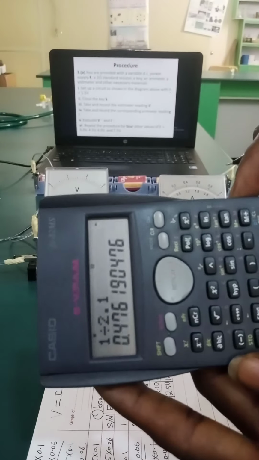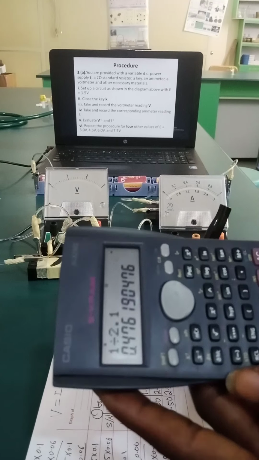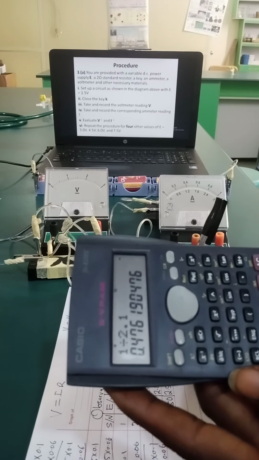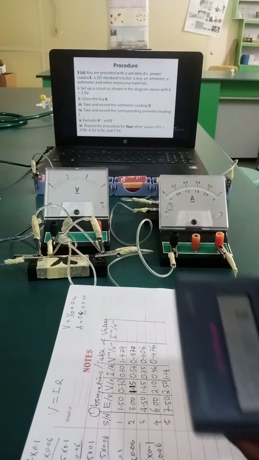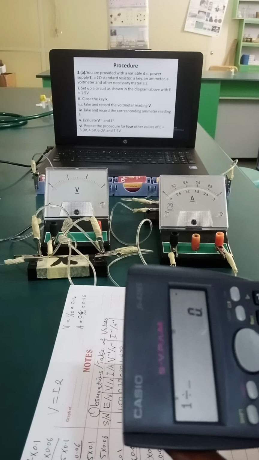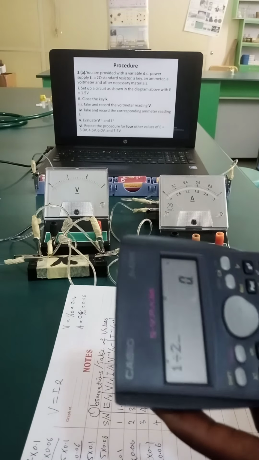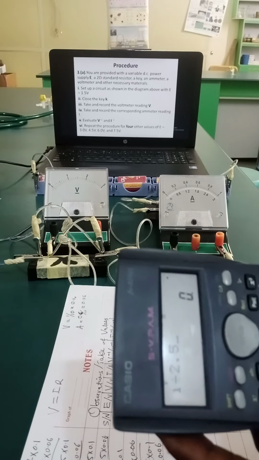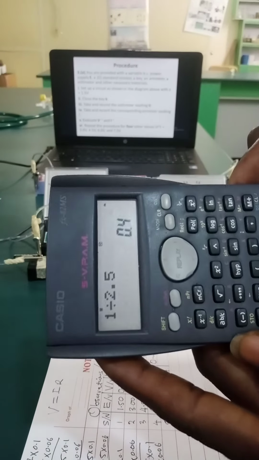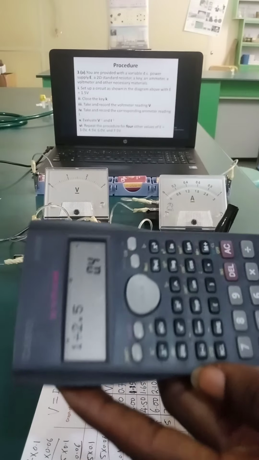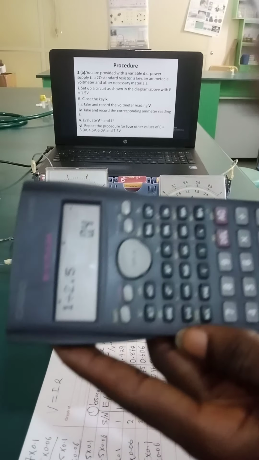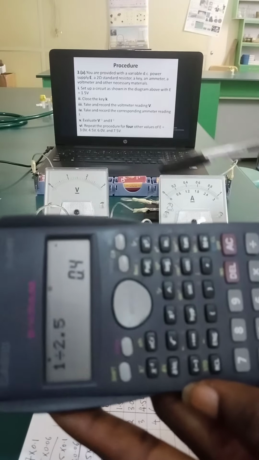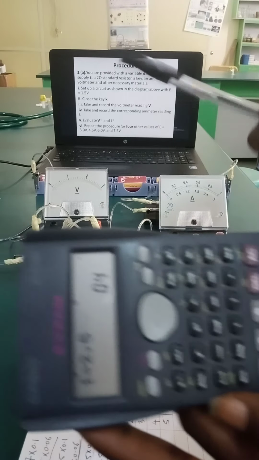If you do that, you are going to have 0.476. 1 divided by 2.5. If you do that, you're going to have 0.400. It is 0.4, but you have to record it as 0.400.